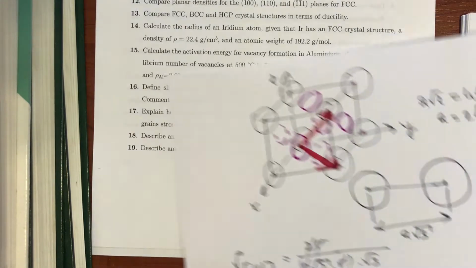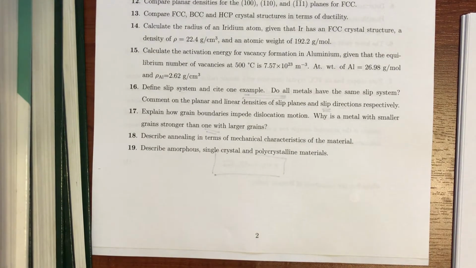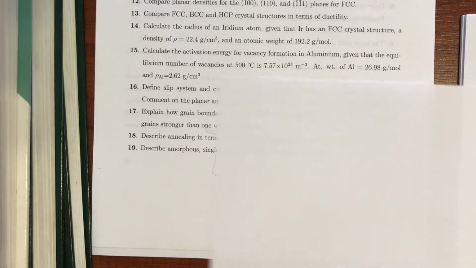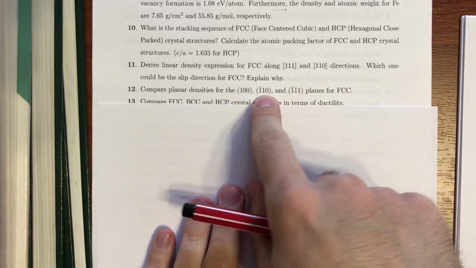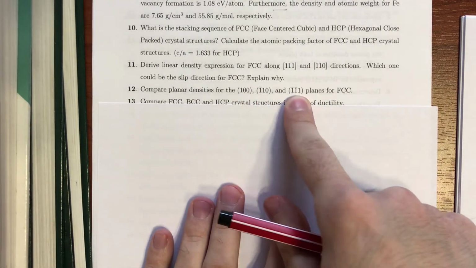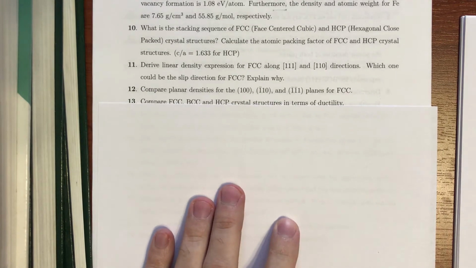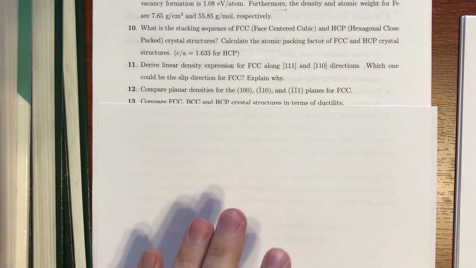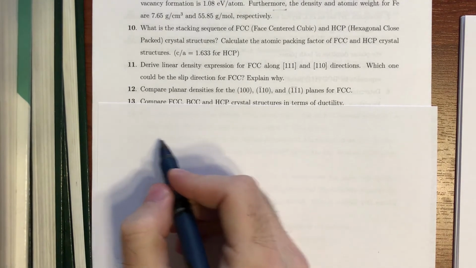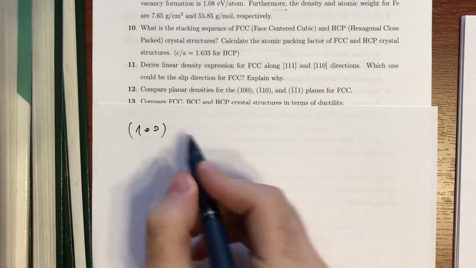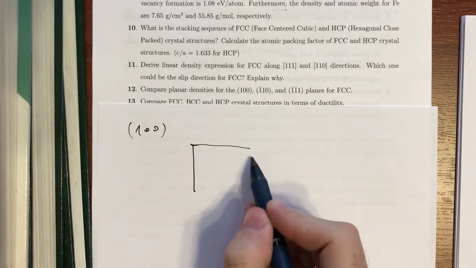Then we move on with the next question. Compare planar densities for 1, 0, 0, minus 1, 1, 0, minus 1, minus 1, 1 planes for FCC. So first you should be able to draw these planes. Let's start 1, 0, 0, the simplest one.